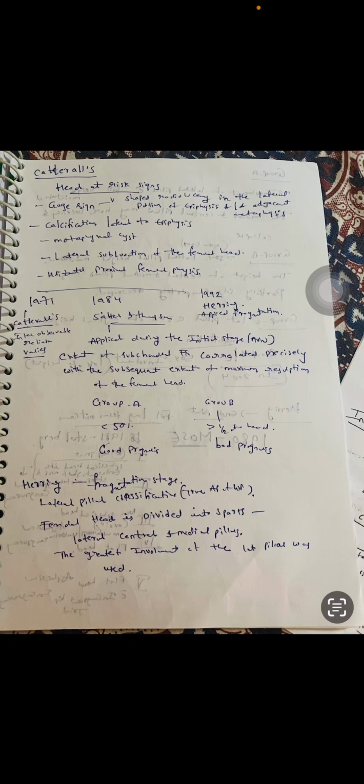In 1971, Catterall proposed this, and in 1984, Salter and Thompson proposed a classification applied during the initial stages of avascular necrosis. If the subchondral fracture involves less than 50%, it is group A, good prognosis; more than 50%, group B, which indicates a bad prognosis.